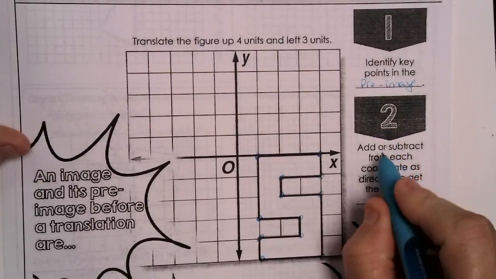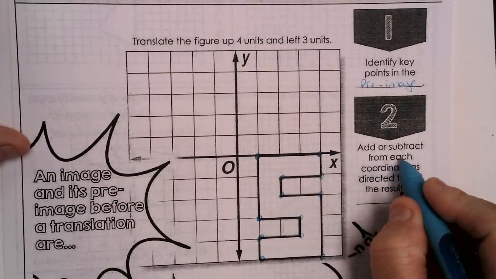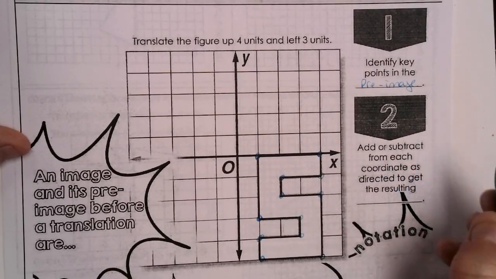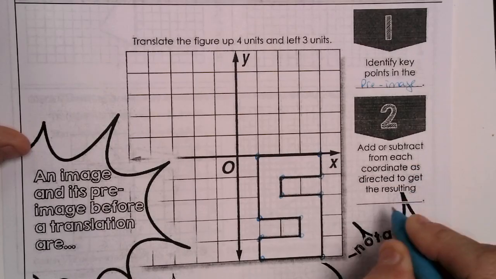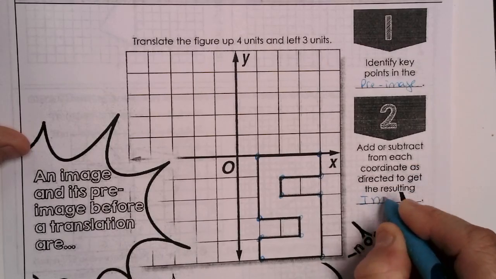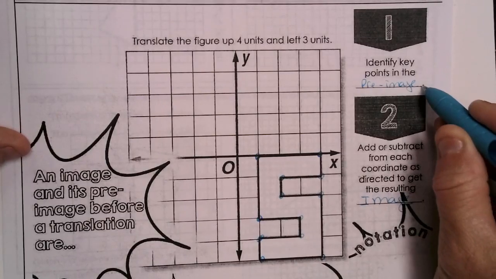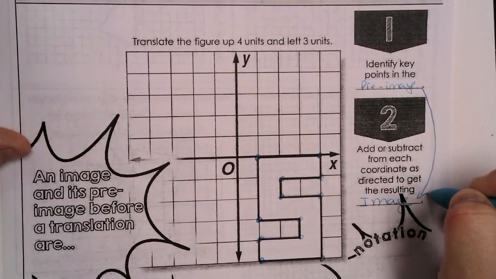Then the second part is to add or subtract from each coordinate as directed, to get the resulting image. Remember, we always go from pre-image to image.